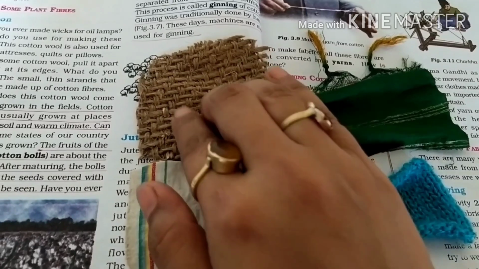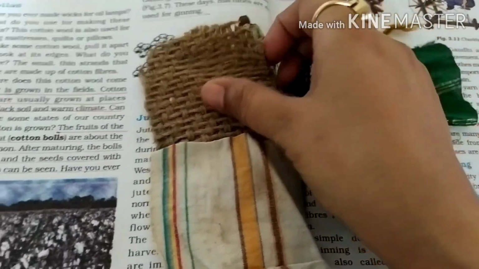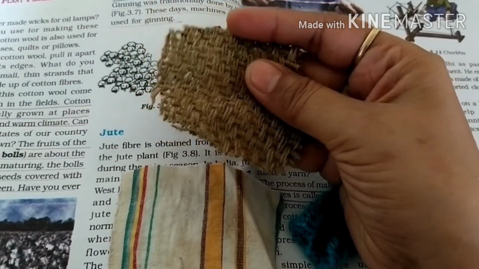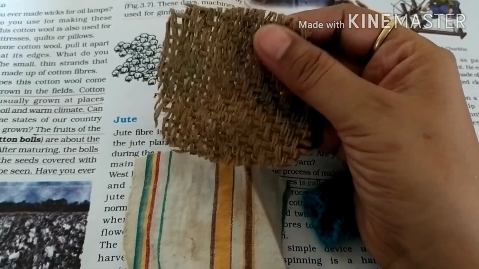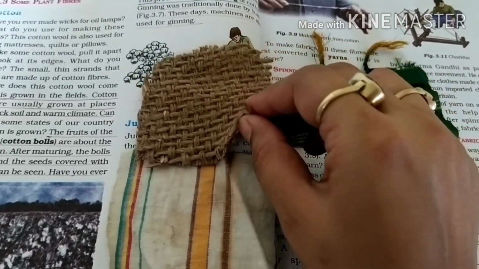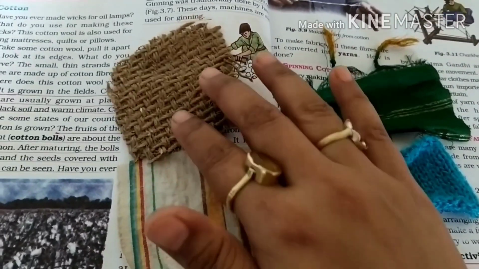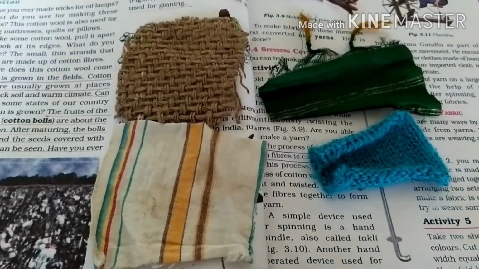This is jute fiber. It is very strong, and these fibers are very rough to the touch. That's why it is hardly used for clothing. But yes, jute fibers are very strong. They have good water holding capacity. They are used to make valuable items like gunny bags.